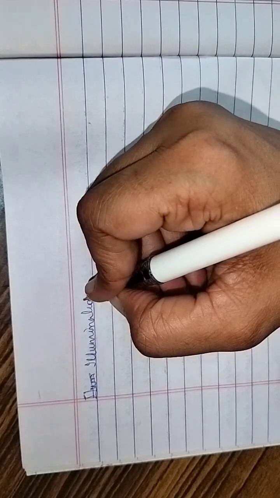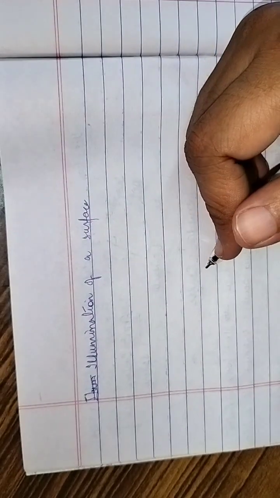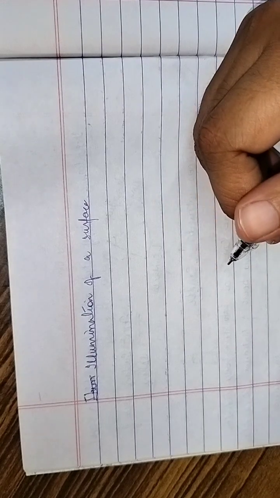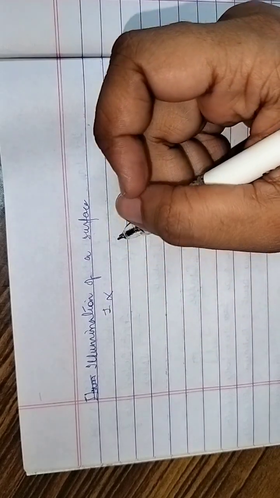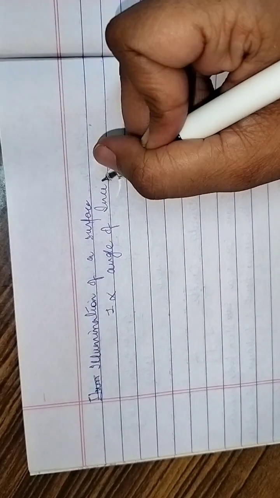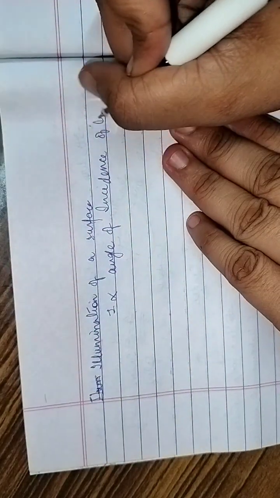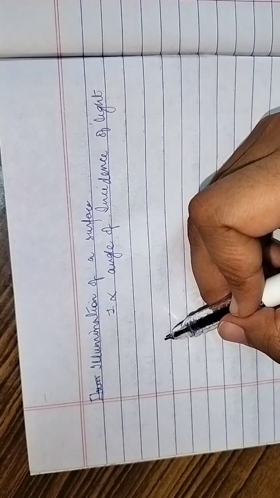Now there is one more thing: the illumination of a surface also depends upon the angle of incidence of light to the surface. If light is falling perpendicular on a surface, there will be a good illumination.